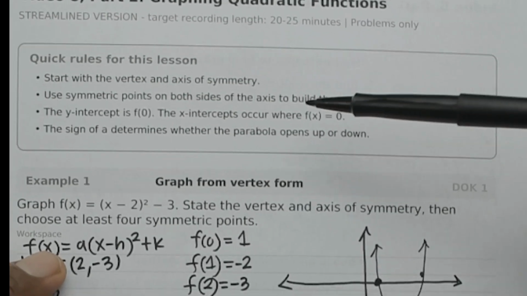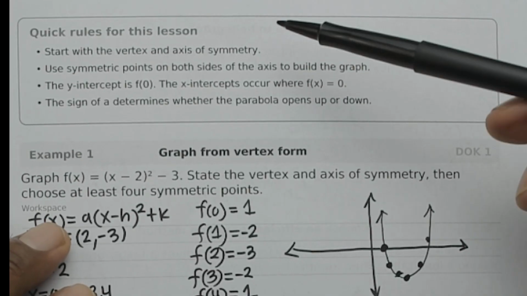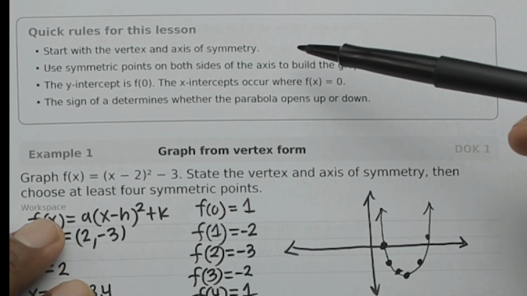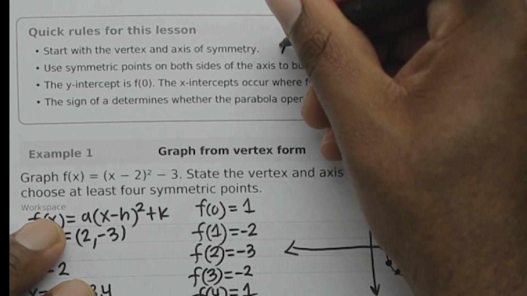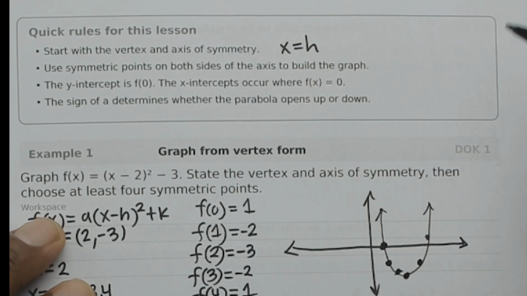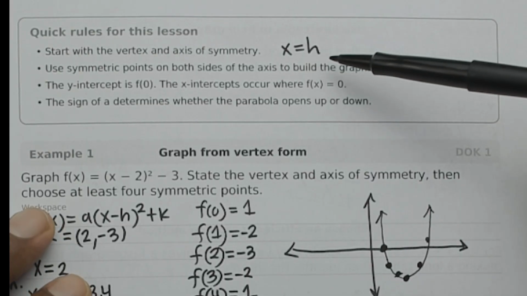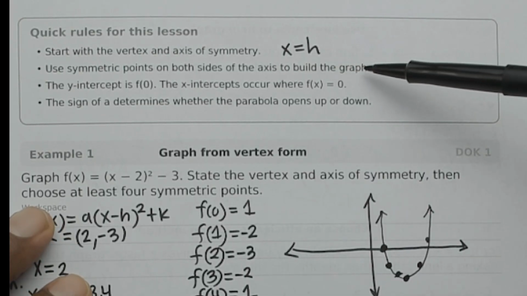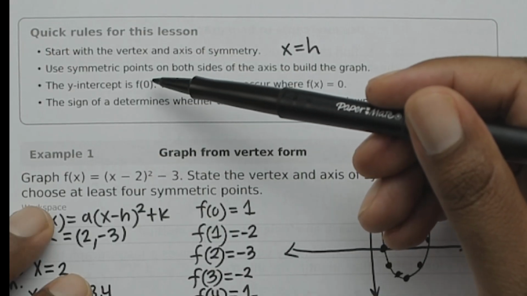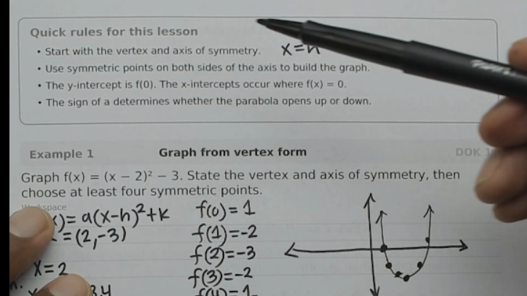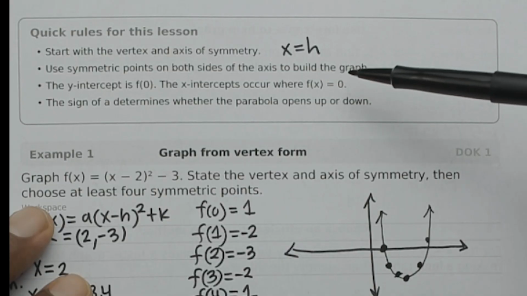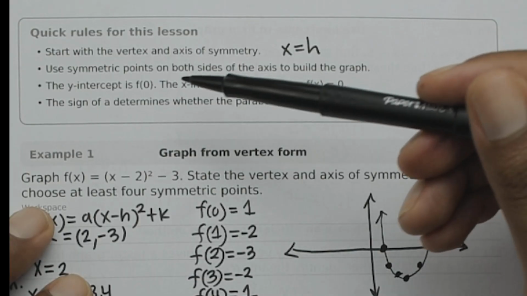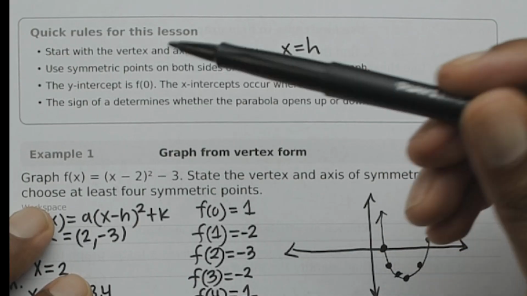All right, let's review these quick rules. You start with the vertex and the axis of symmetry. Remember, the axis of symmetry is x is equal to h. Use symmetric points on both sides of the axis to build the graph. The y-intercept is found by setting x equal to 0. The x-intercept occurs where you set the function equal to 0. And the sign of a determines whether the parabola opens upward or downward.